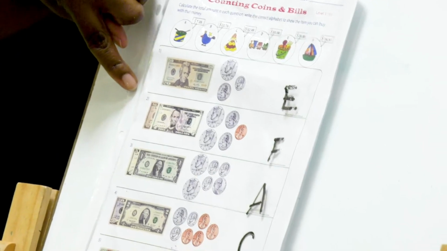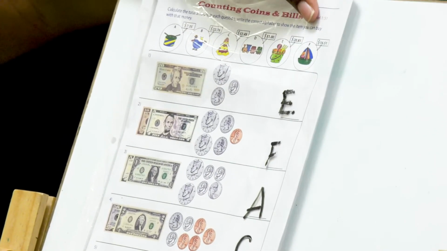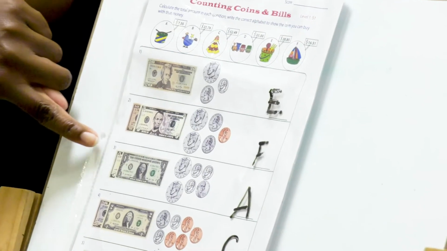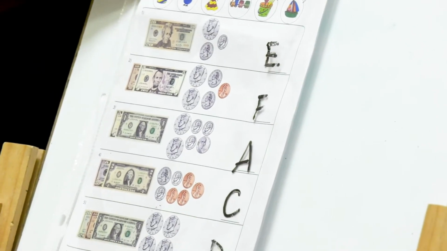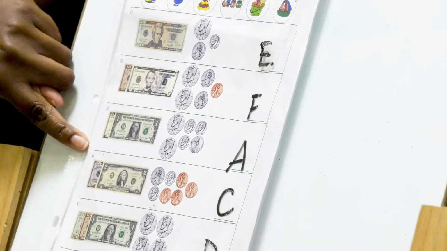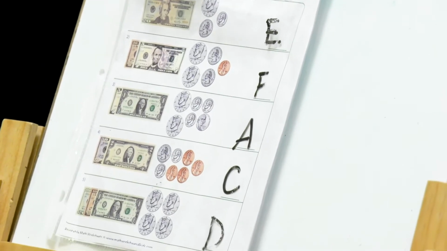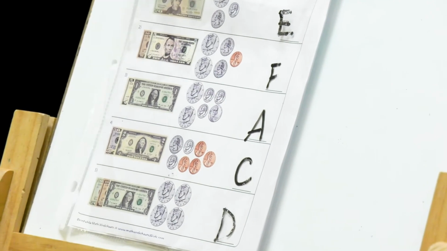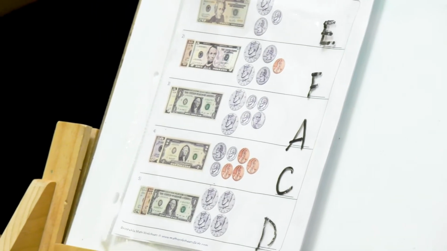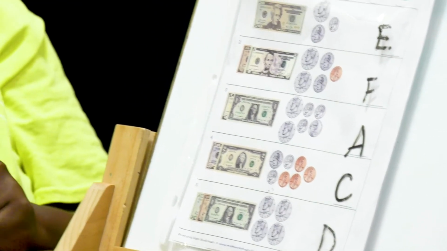For number 2, it would be F. And right here, F says $16.51. And for number 3, you would buy the drum for $7.35. For number 4, you would buy the little doll for $2.49. And for number 5, you would buy D, the train set, which costs $33. All right, so that was our lesson in reference to counting coins and bills.